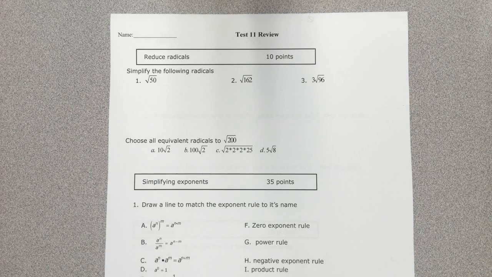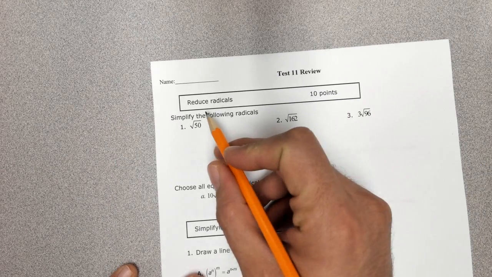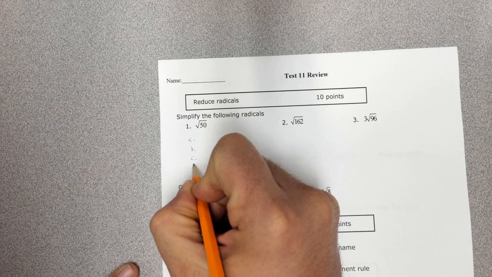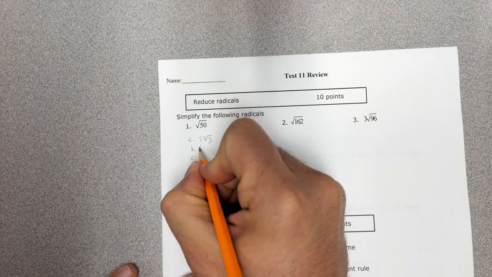Alright, the test is going to be tomorrow, and it's going to be covering chapter 11. The first part of the test is reducing radicals. It'll be set up like this, and it's going to have A, B, C, D on it. And it's going to give you different options of what the answer is.